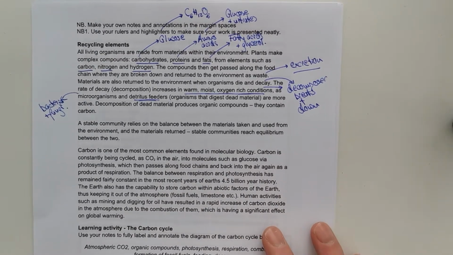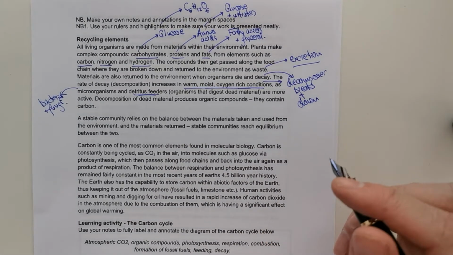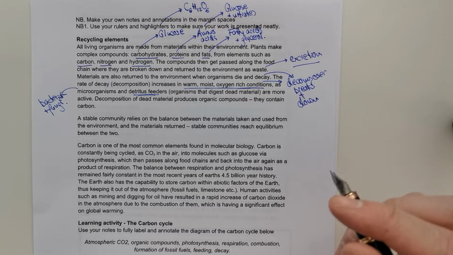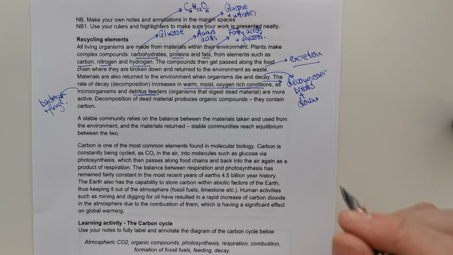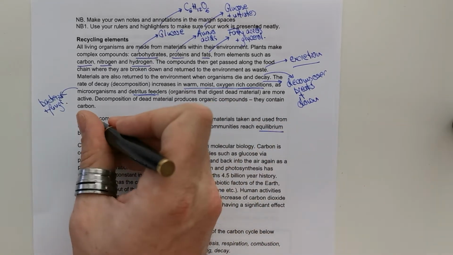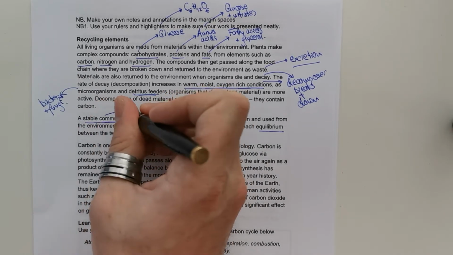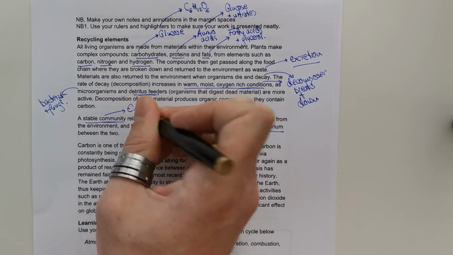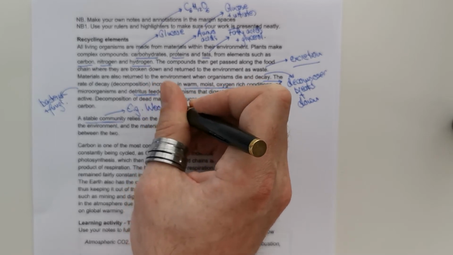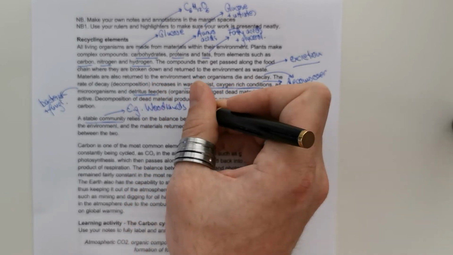Now, a stable community relies on the balance between the materials taken and used from the environment and the materials returned. Stable communities reach equilibrium between the two. So remember, what examples have we talked about of stable communities? E.g., we've talked about woodlands and rainforests.